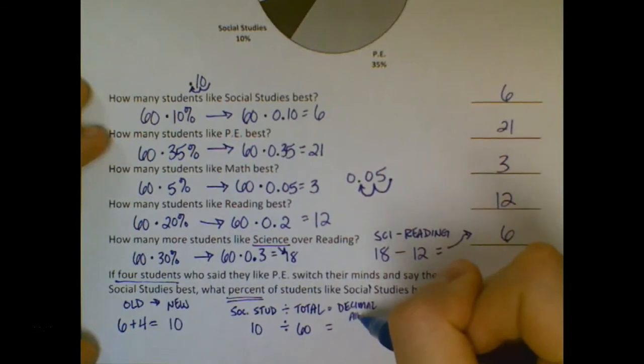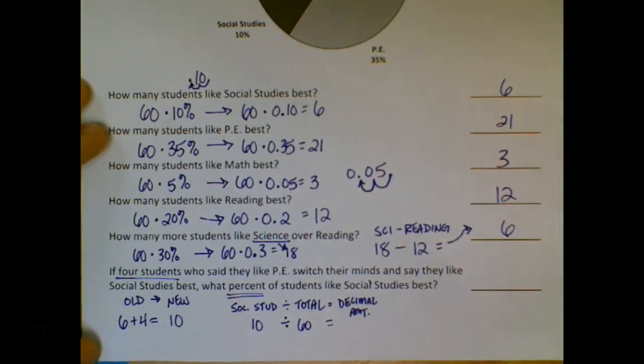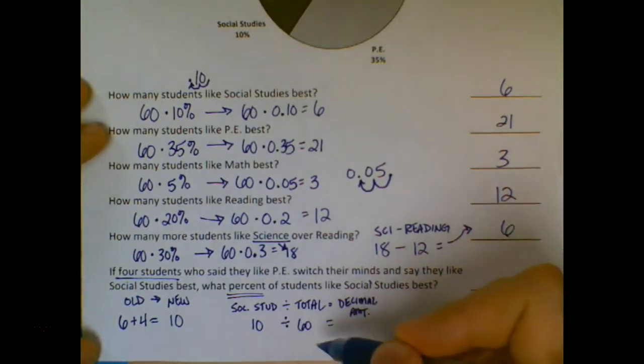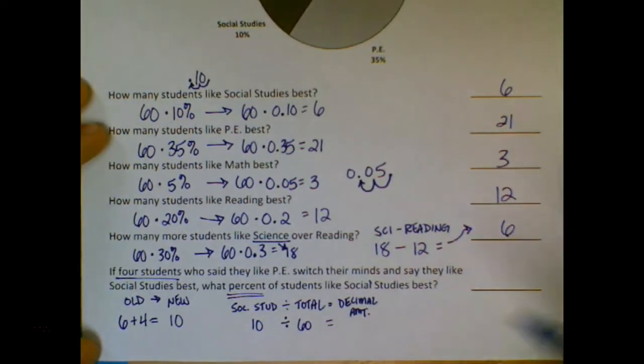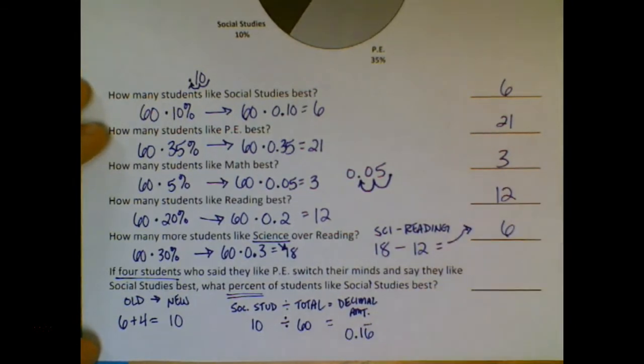Okay, and then when you abbreviate the word amount, it's AMT. Okay, that gives me the decimal amount that prefer social studies. 10 divided by 60. Plug that into your calculator, you get an answer of 0.16 with the 6 repeating.